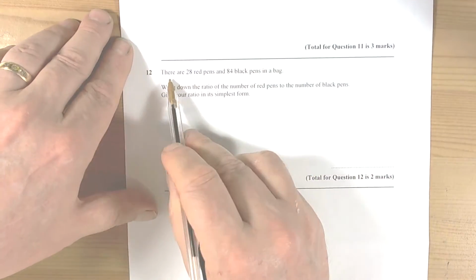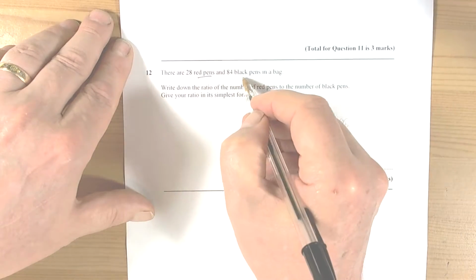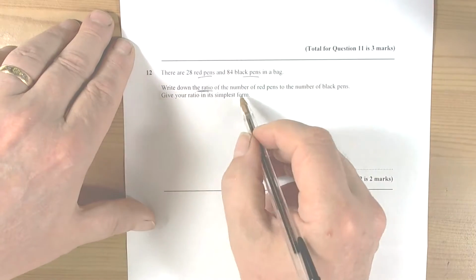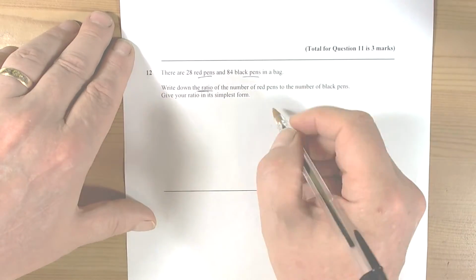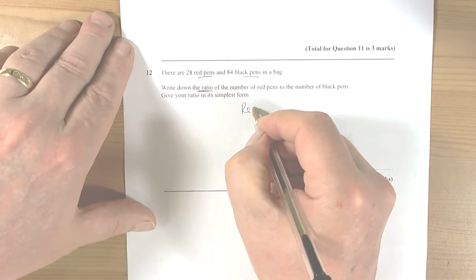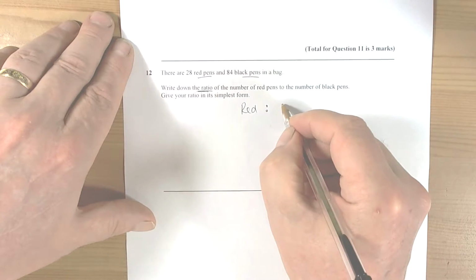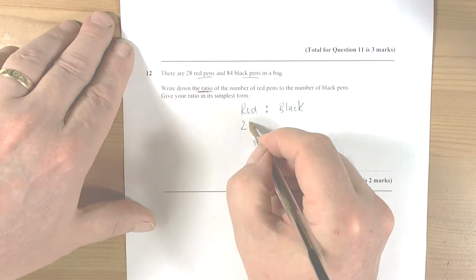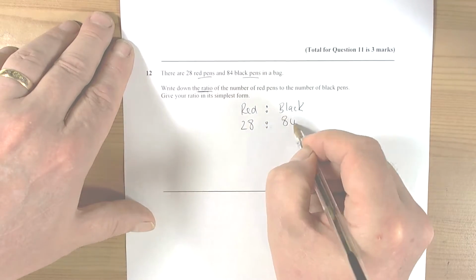Okay, so question 12 talks about 28 red pens and 84 black pens. It says write down the ratio. So as soon as you see that word ratio, then to me it's best that you write down some headings. So red in ratio to black. Fill in the numbers that we know. Well, there's 28 of those to 84 of those.